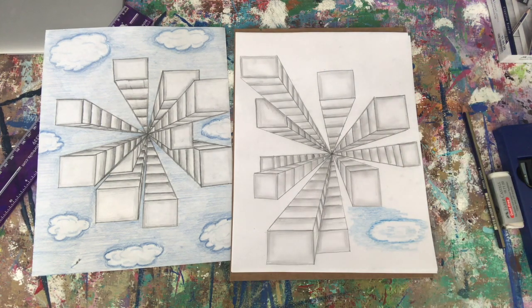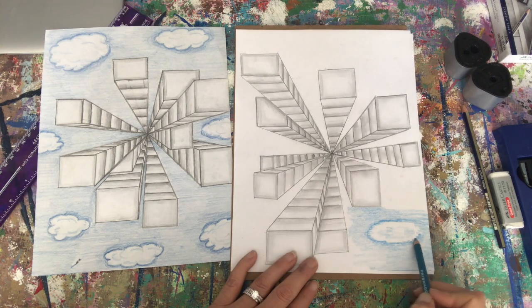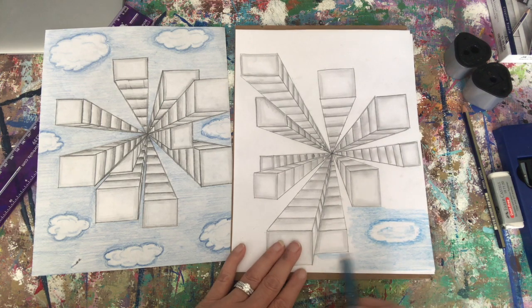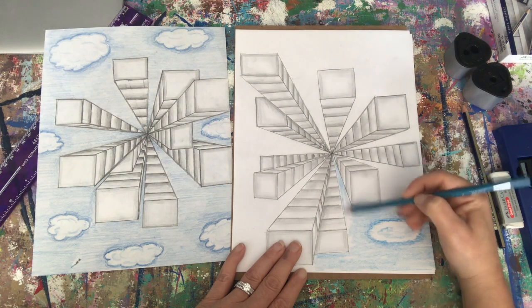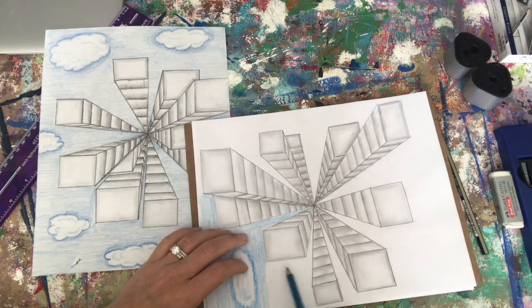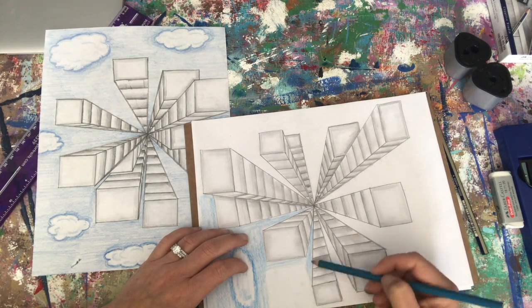So you guys can decide what you want to do for your background. It doesn't have to be clouds like mine. It could be a sunny day. It could all be yellow. It could be sunset. You know what I was thinking too? Like in the Batman movie, there's a big light, a big yellow light that shines the Batman's little signal or his sign, his little logo. Maybe you could do that.